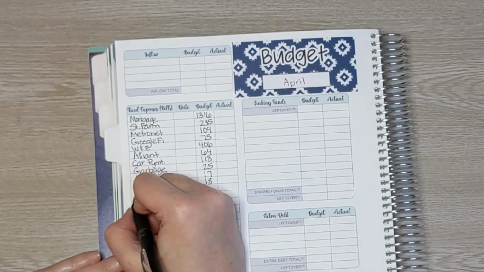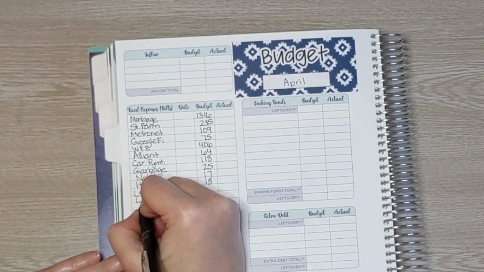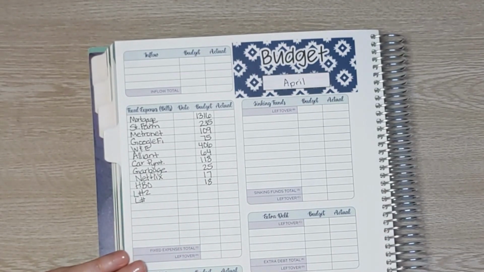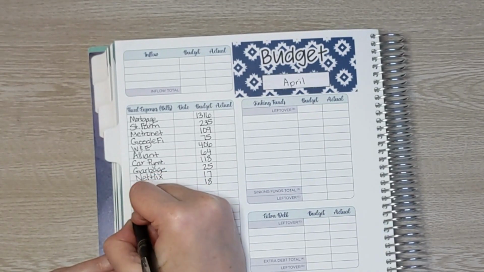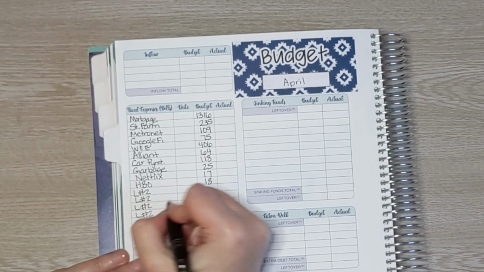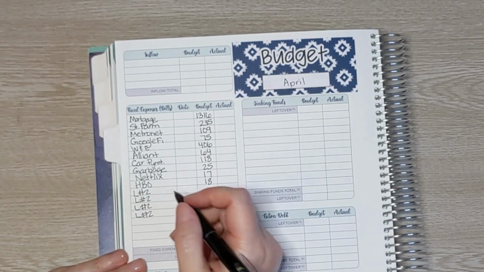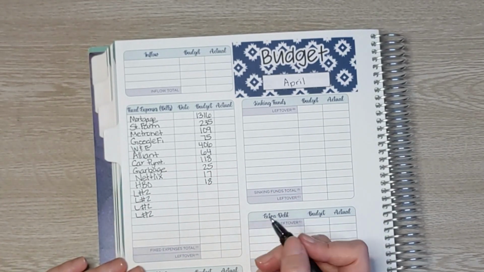Okay, and then I have loan number 2, which is going to come out, let me look at the calendar really quickly. It's going to come out 4 times this month. It comes out once a week on Tuesdays, so depending on the number of Tuesdays in the month, that's how many payments I make each month.